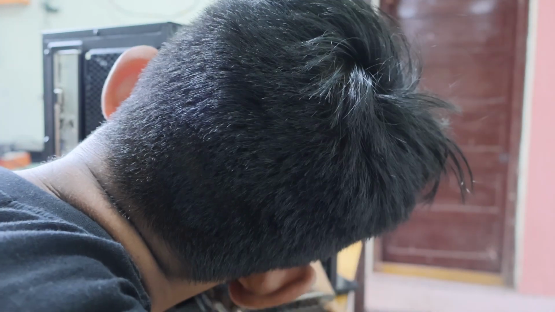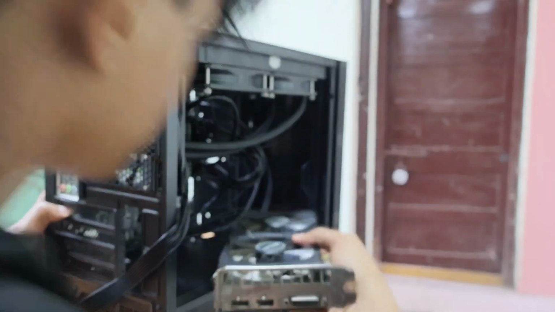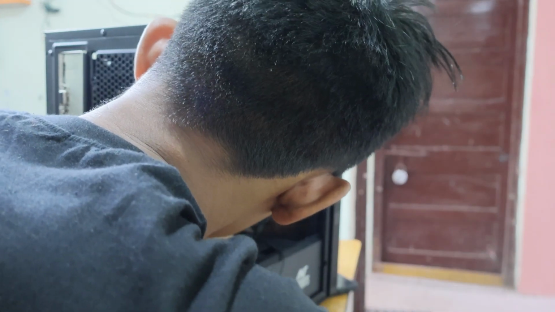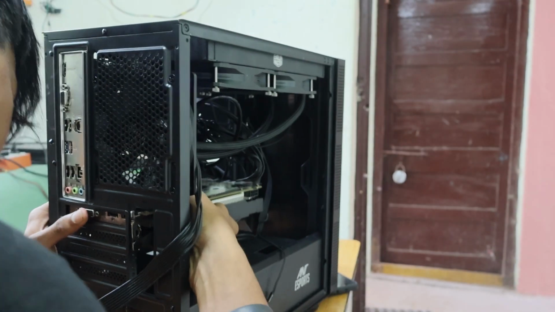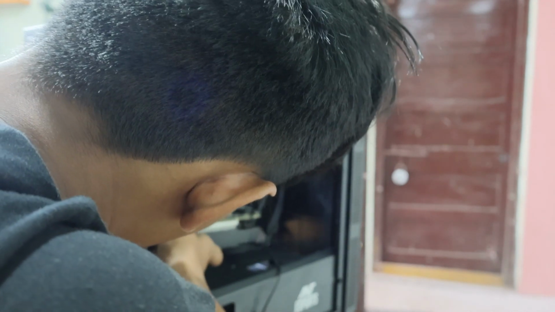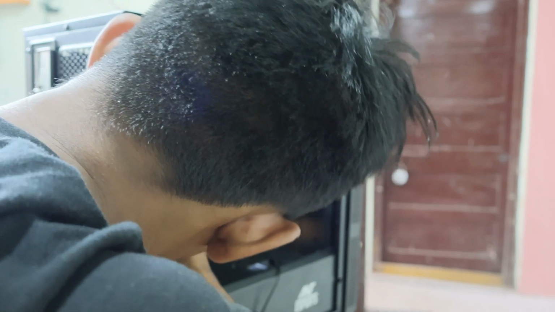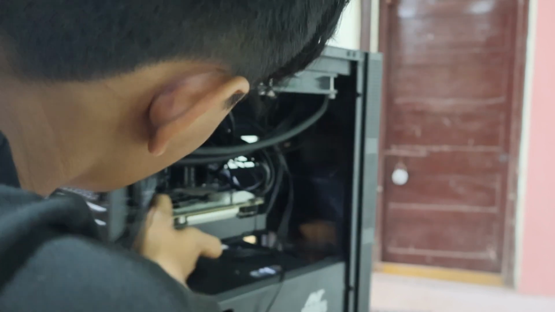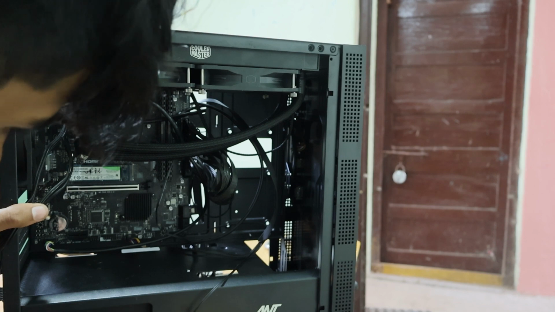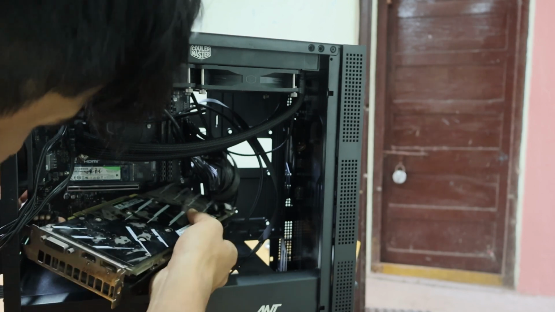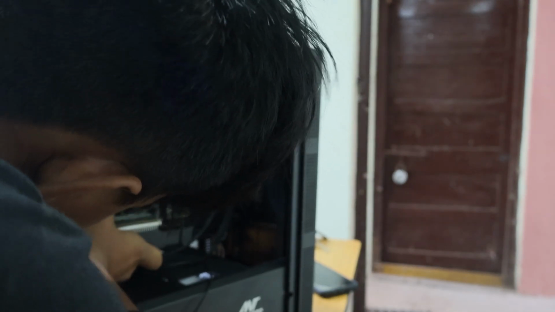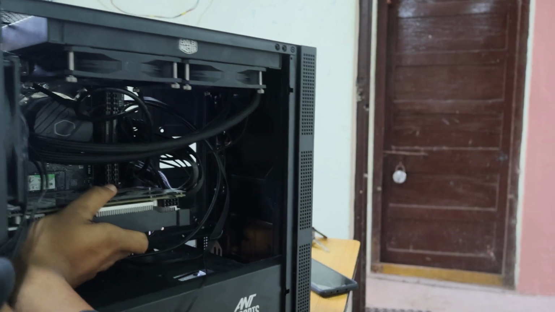Now I'm placing my previous graphic card in this cabinet. Oh my god, what a lame thing I did. I was trying to put my graphic card in reverse. There you go. Successfully, we are trying to put the graphic card inside our cabinet. I guess the graphic card is pretty huge and doesn't fit in the cabinet, but one way or another we are trying to place the graphic card in the cabinet.